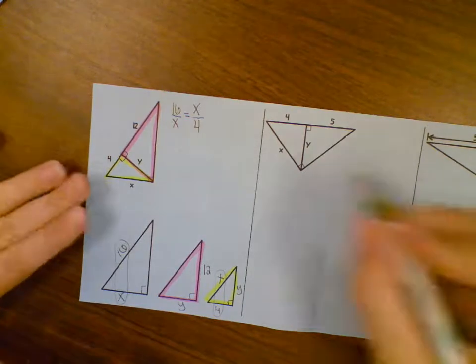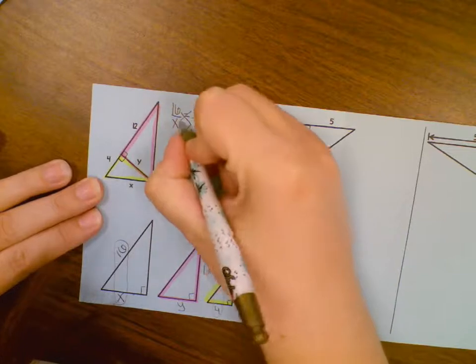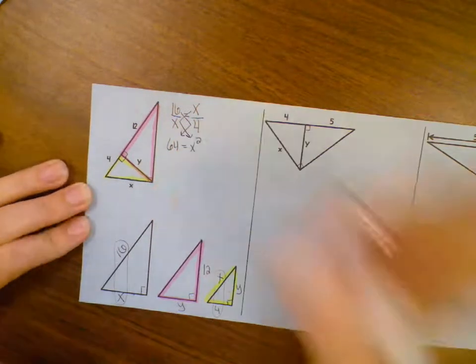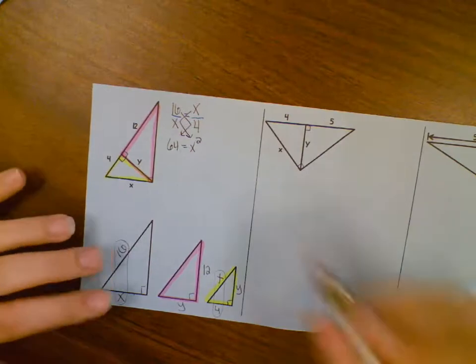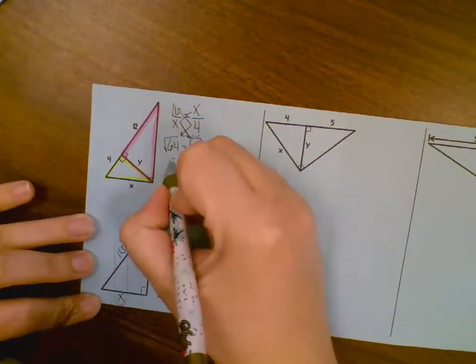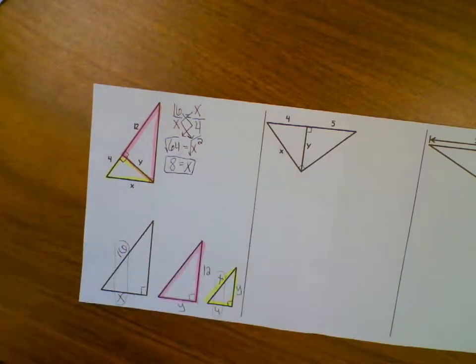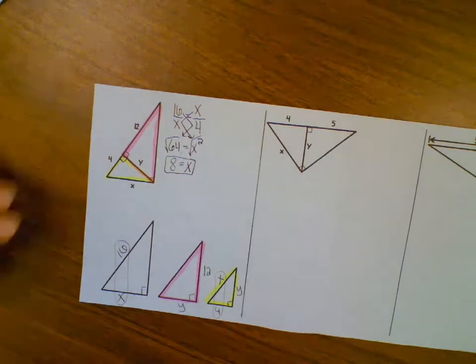So we'll solve this one real quick. Cross multiply, we get 64 equals x squared, and we won the lottery on this one because 64 is a perfect square. So just take the square root of both sides. The square root of 64 is 8. So we found x. So now all we have to do is write another proportion to be able to solve and find y.